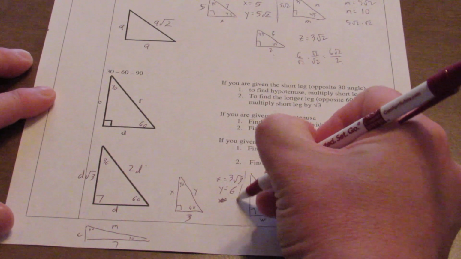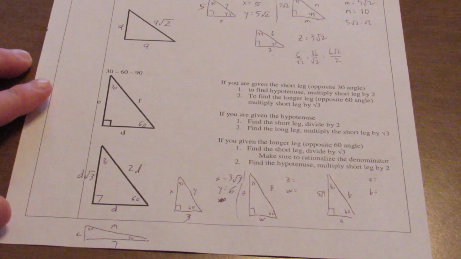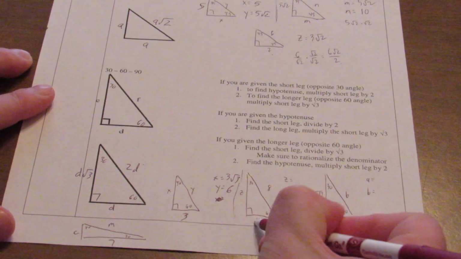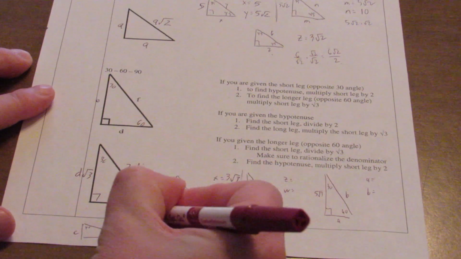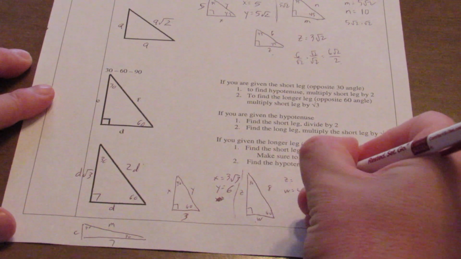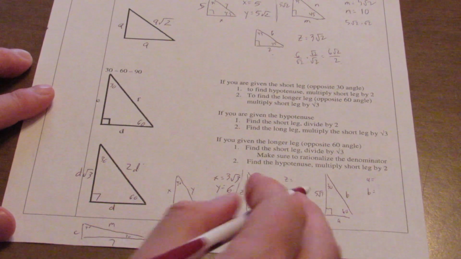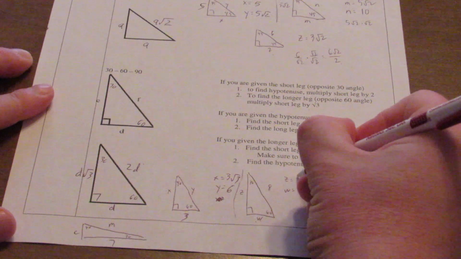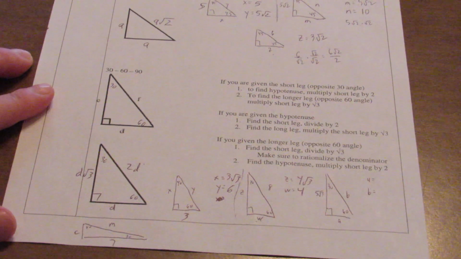When we come to our second example here, they give me the hypotenuse. So to get from the hypotenuse to the short leg, I divide by 2. That means my short leg is 4. To get from the hypotenuse to the long leg, I multiply by root 3. So I have 4 root 3.